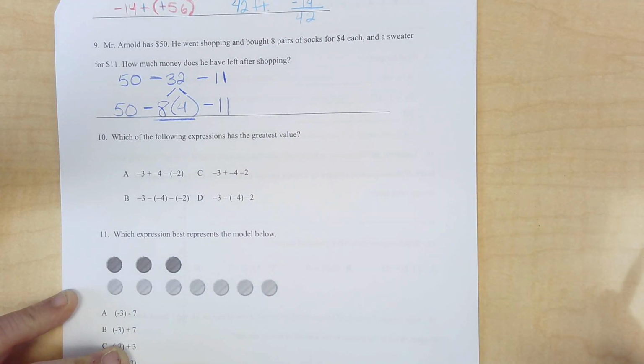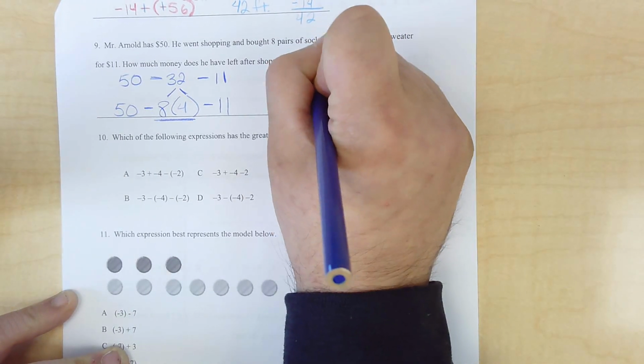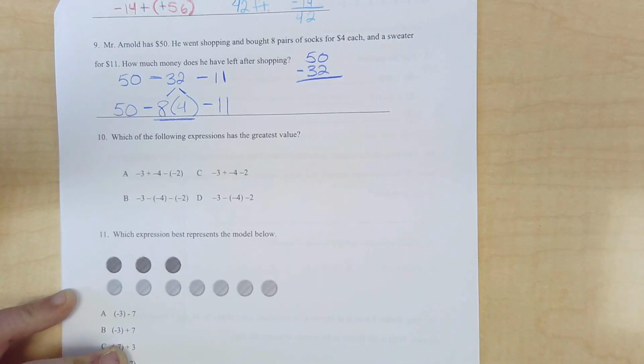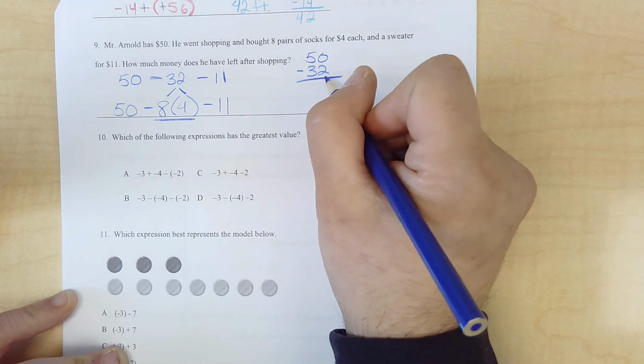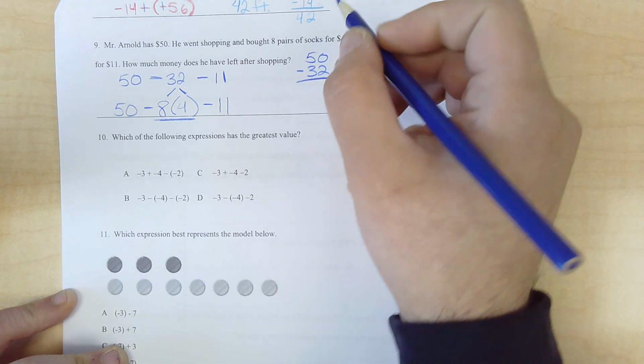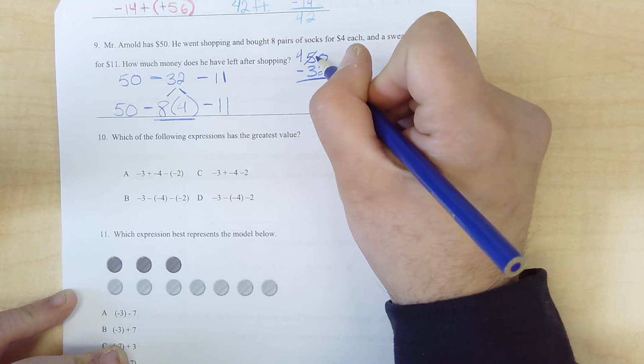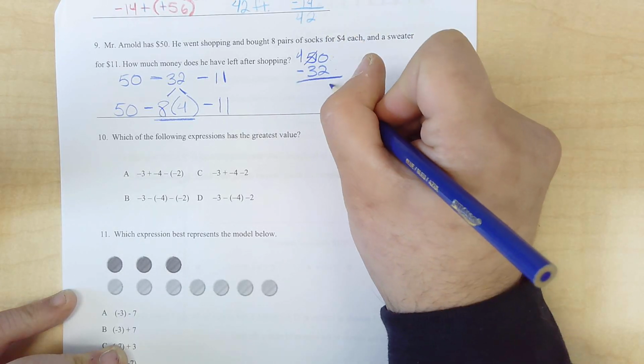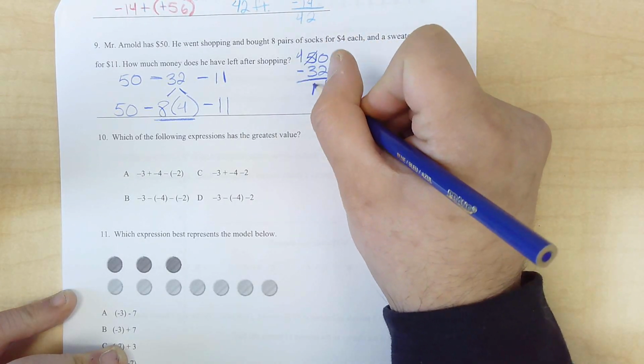So we'll go up here and we'll do 50 minus 32. We know that 2 can't be taken from nothing, so we must go next door and borrow. That's a 4, and that becomes a 10. 10 minus 2 is 8. 4 minus 3 is 1.